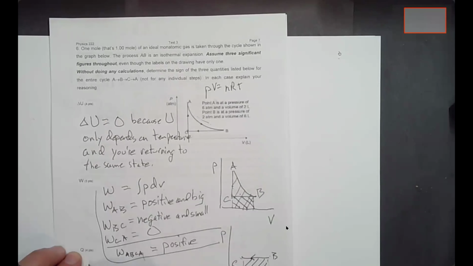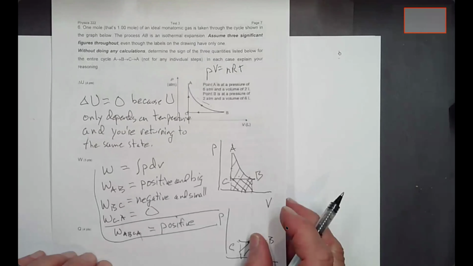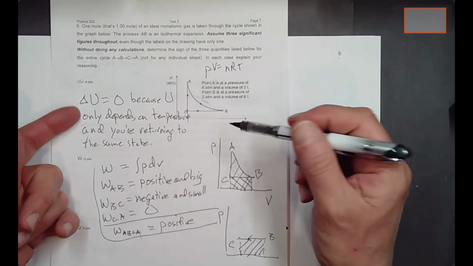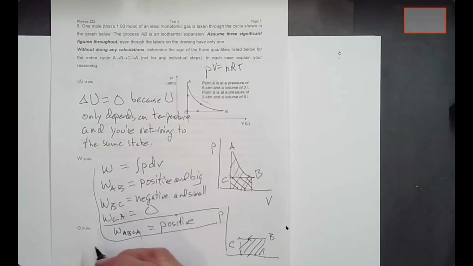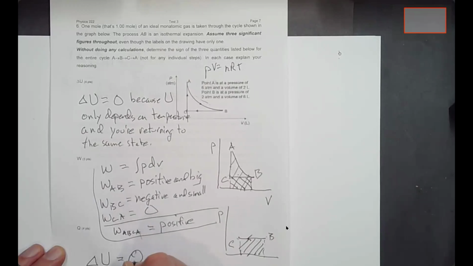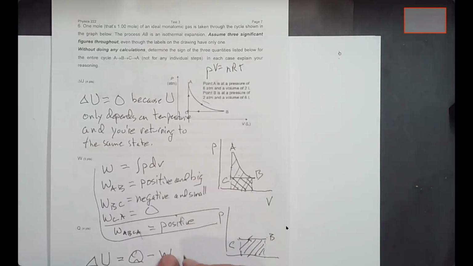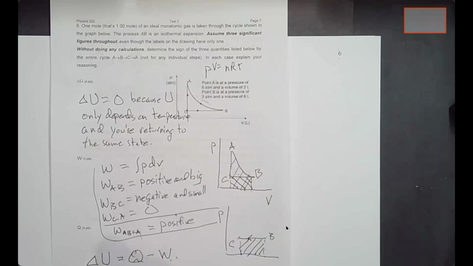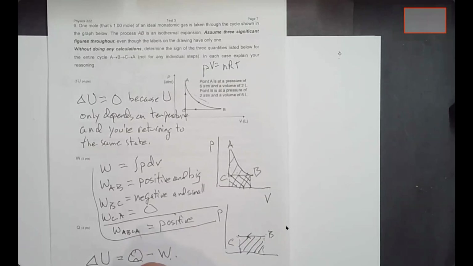Then for Q, that's the amount of heat that had to flow into this thing for this entire cycle. However, there's a shortcut. We don't even have to consider the individual parts of it, because for any cycle, the change in internal energy is Q, the heat flow into the system, minus W, the work done by the gas or by the system. Well, for that cycle, we've got delta U is equal to 0. So delta U is equal to 0, and that's equal to Q minus W.